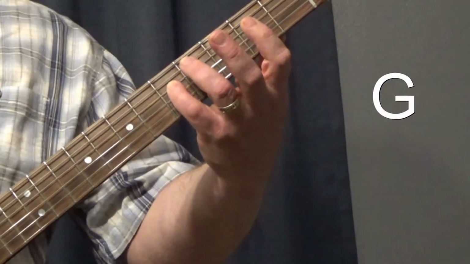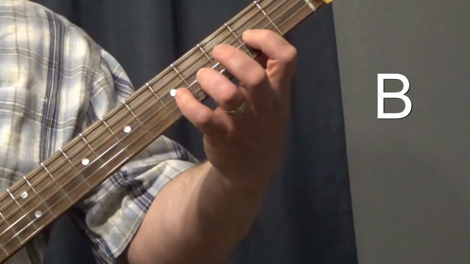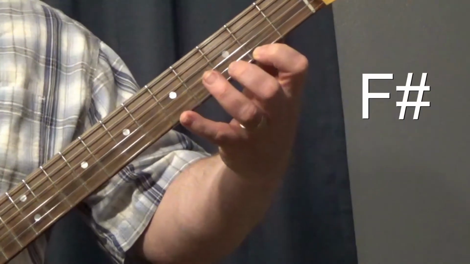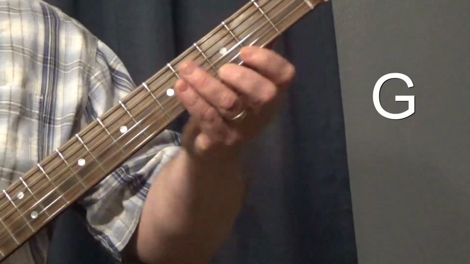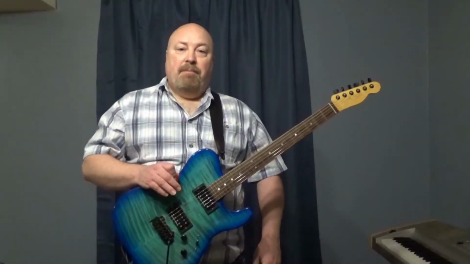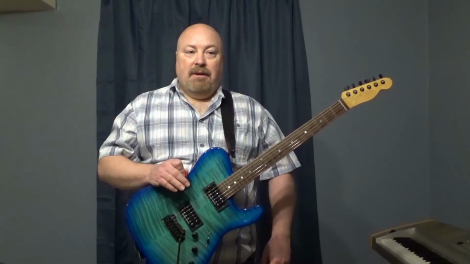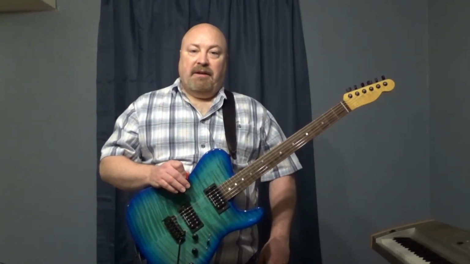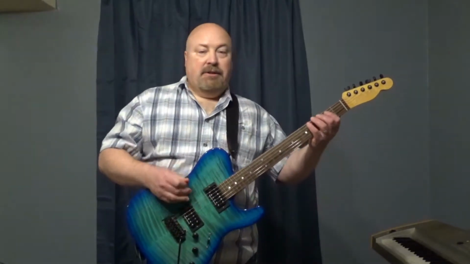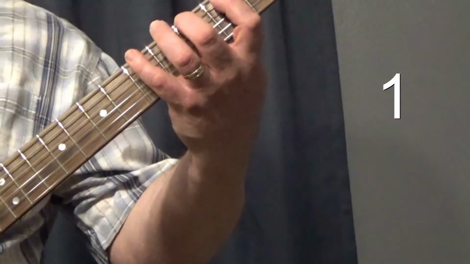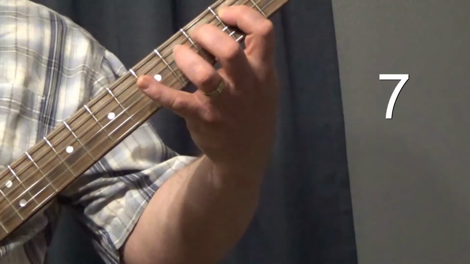Here's our G again, okay? G, A, B, C, D, E, F sharp, G. Now we can number those notes, okay? 1 through 7. That makes it a little more convenient, especially when you're moving things around. Alright, so here's our 1, 2, 3, 4, 5, 6, 7.